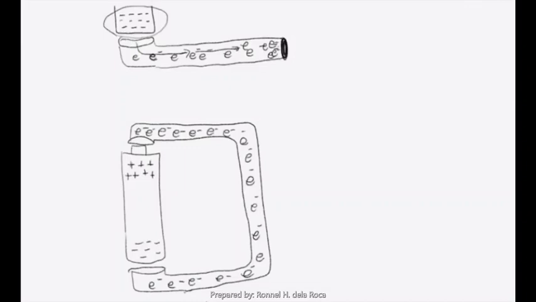This way, dahil ang positive terminal ay merong excess positive charge, ma-aattract yung mga electrons sa excess positive charge ng battery. So, dadaloy yung electron papunta doon sa positive end ng battery. So, meron nang close path yung electrons from negative terminal ng battery hanggang makarating siya sa positive terminal. And this is called a closed circuit.